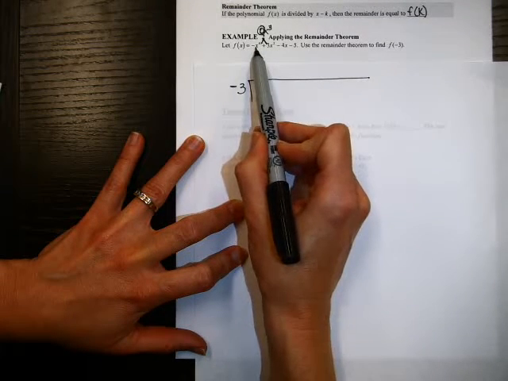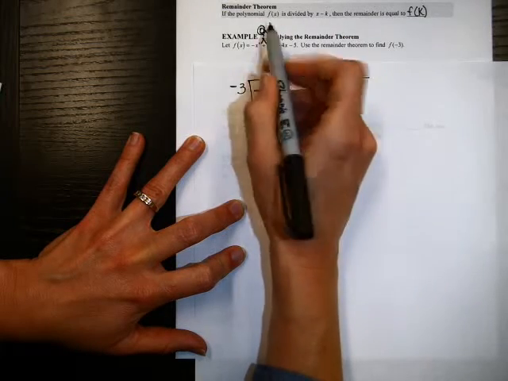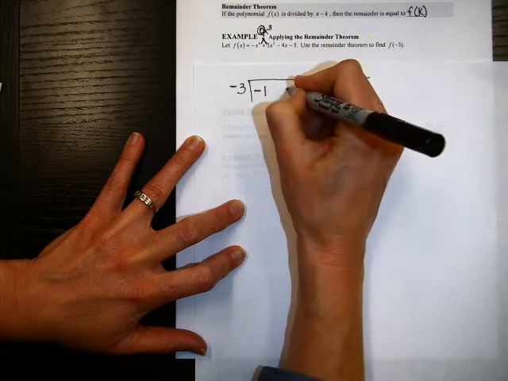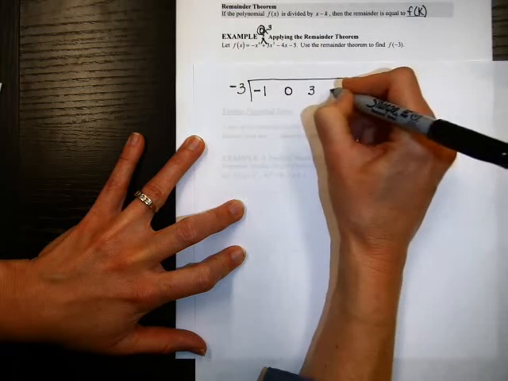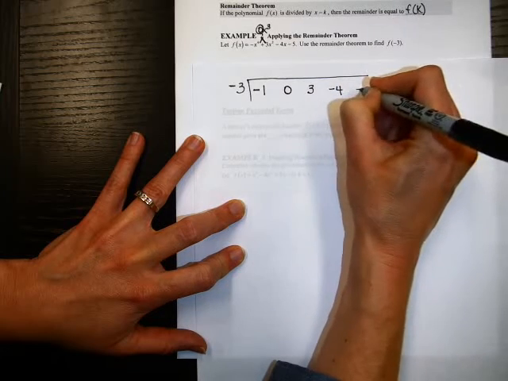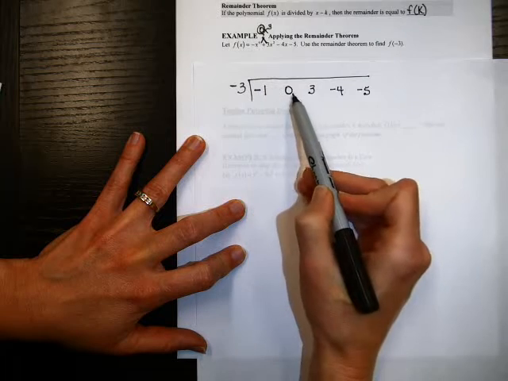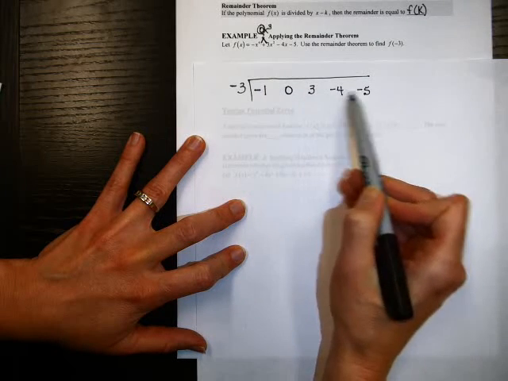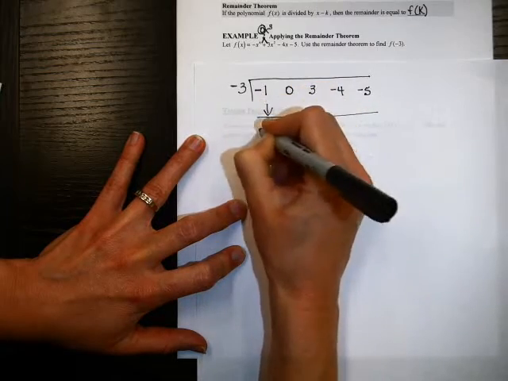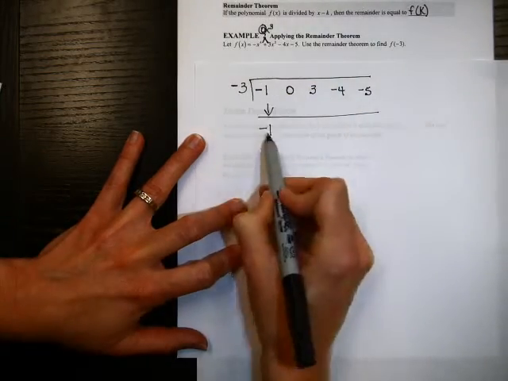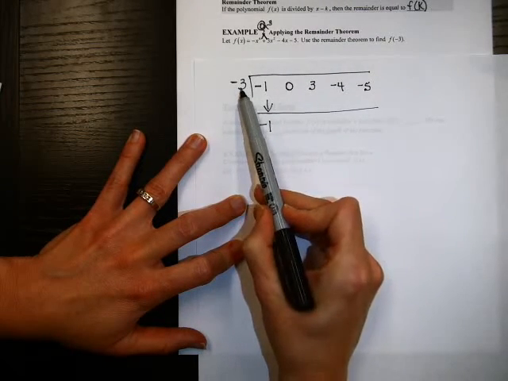So understood to be in front of x to the 4th would be a negative 1, so I'm going to put that first. Then put your 0 for the missing term. Then put your positive 3, then your negative 4, then your negative 5, okay? And so I kind of go back and say, okay, that's 4th, 3rd, 2nd, 1st, my constant. And I always, just like on the previous problem, simply bring down this first number, okay? So now I'm going to do that same process we did on example 1.